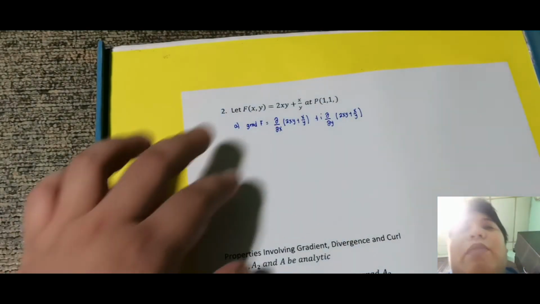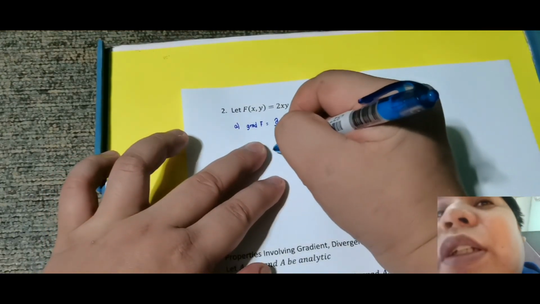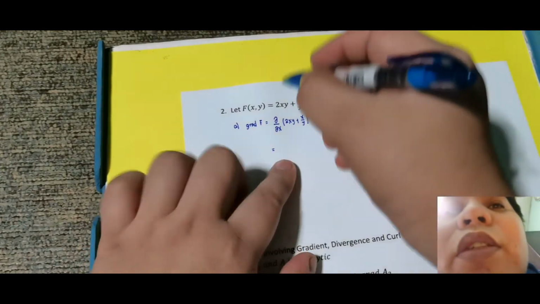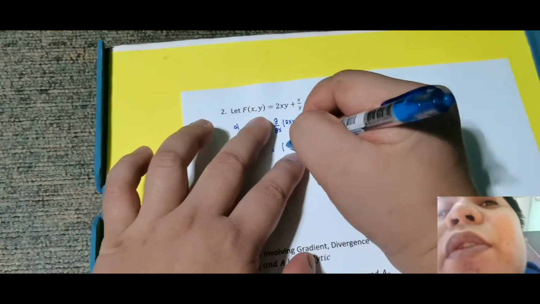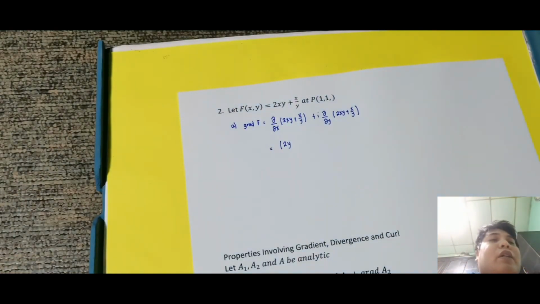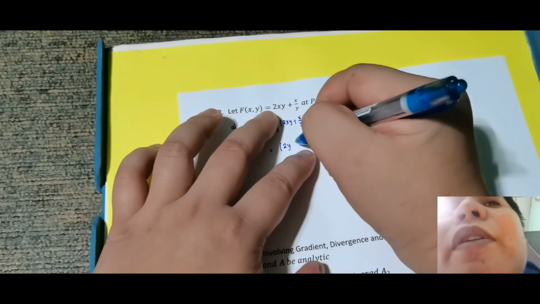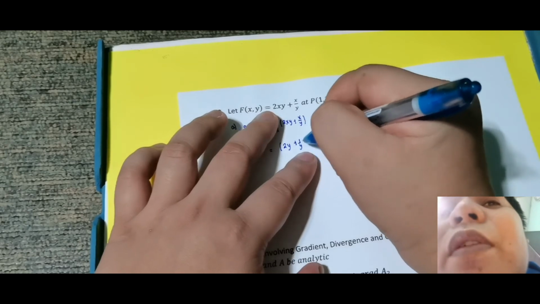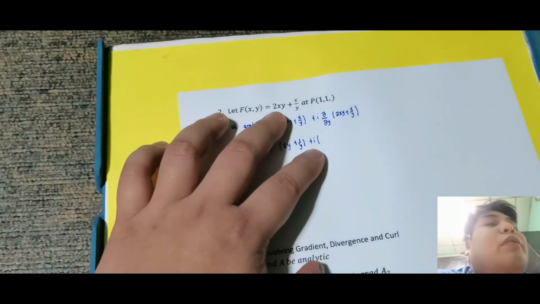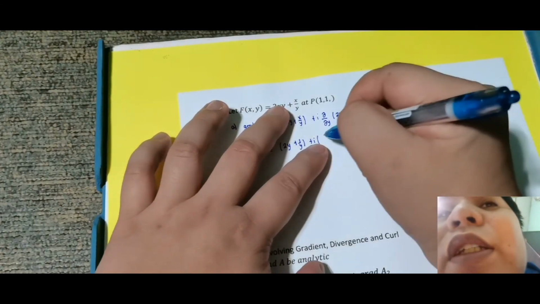Okay, then, solve natin yung partial derivative. The partial derivative neto with respect sa x is una, that is 2y, tama. Then mako-consider natin na constant si 1 over y, so that is simply plus 1 over y. Okay, then plus i multiplied by partial derivative of 2xy with respect sa y is 2x.